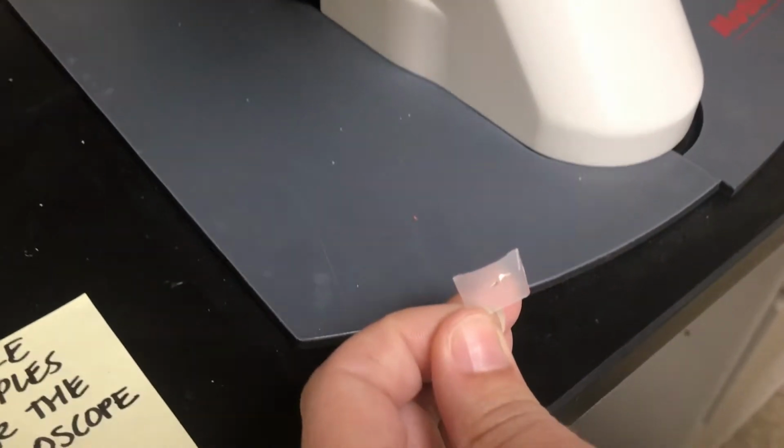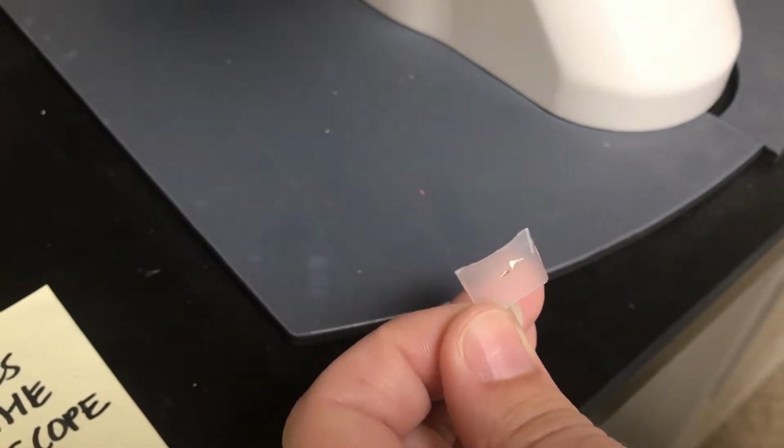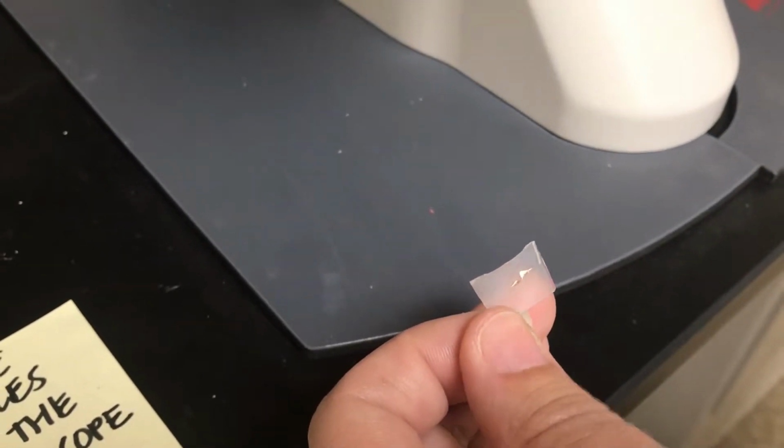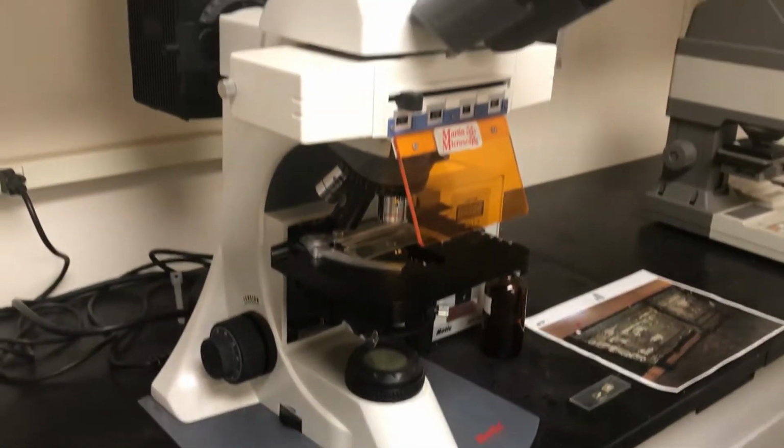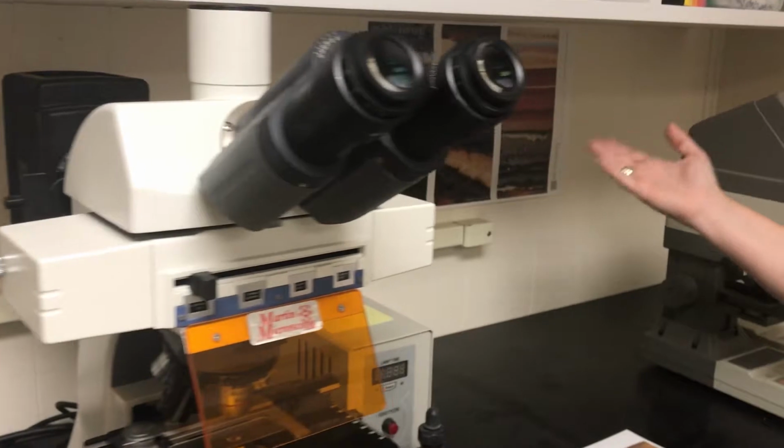So once you've got your small, tiny sample polished, you're ready to view under the microscope. In our lab, we use both visual and UV light to analyze the samples. Once you've magnified the sample under the microscope, you get photomicrographs that look similar to this.